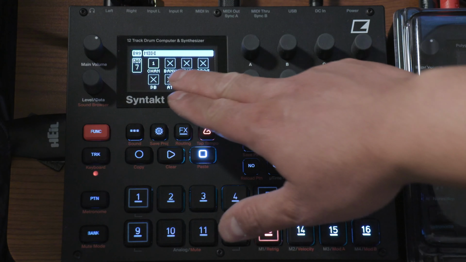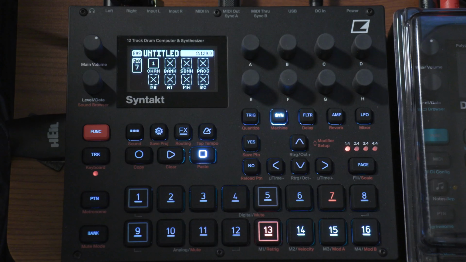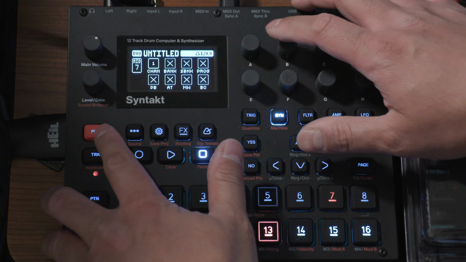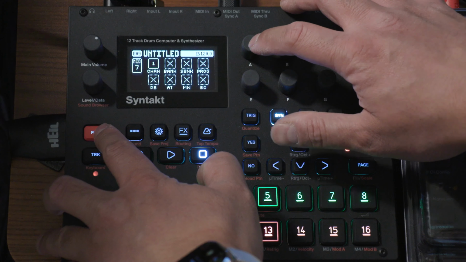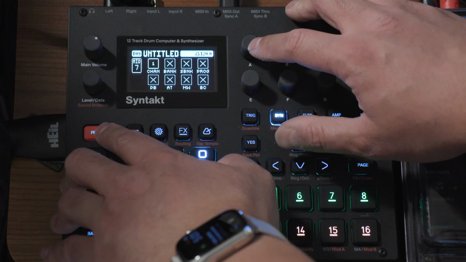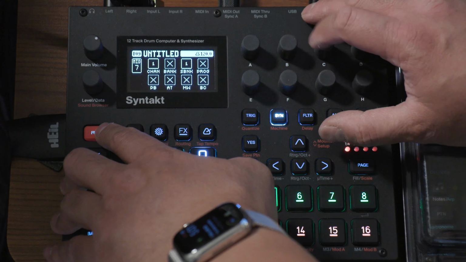Okay, and then when you get to this menu, all of these will be X'd out. So what you need to do there is hold function and hit this, hit the encoder, and then that will come up like that. So you can do that with any of these here.